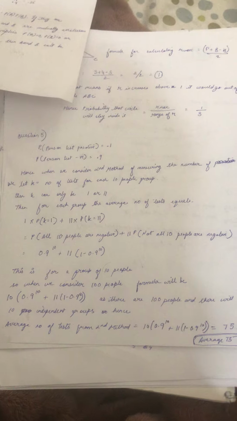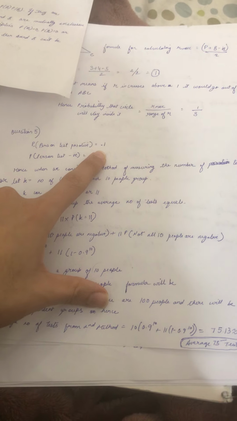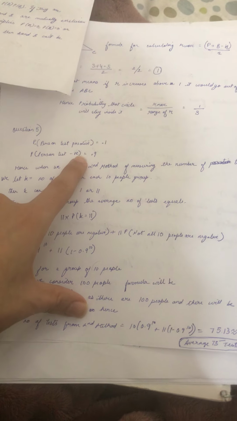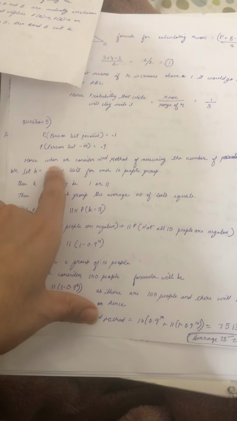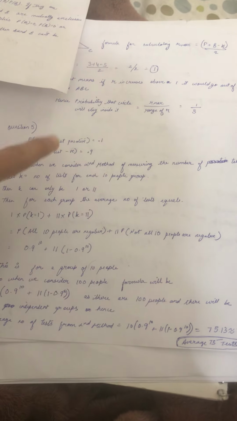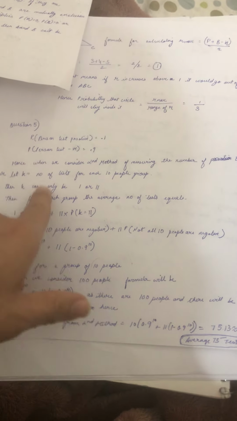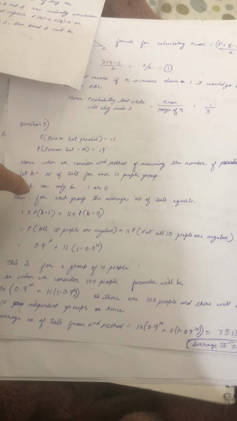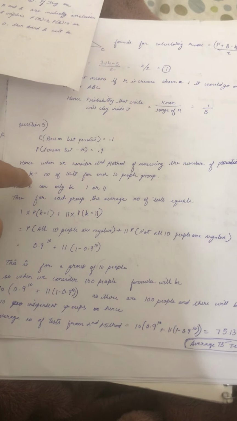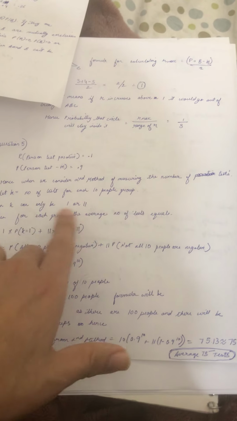So that's our question. The probability of a person testing positive is 0.1, and the probability of a person testing negative is 0.9. Hence, we consider the second method. If we go by the first method, one person gets tested a single time, so there will be a total of 100 tests for 100 people. That's done. When we consider the second method, as the question asks, on average, what is the number of tests we need to do?